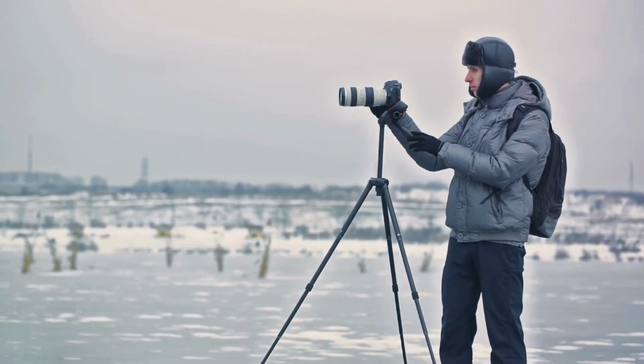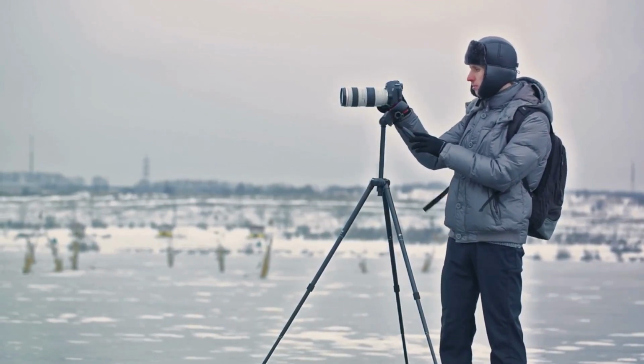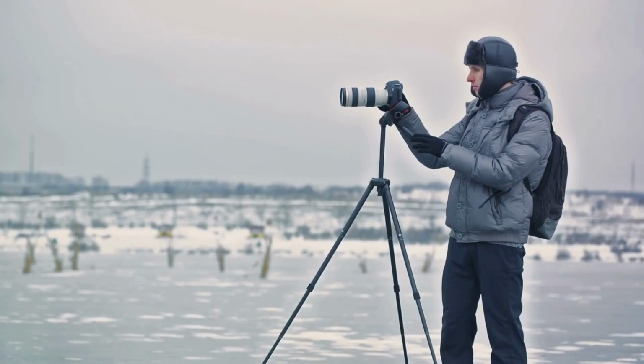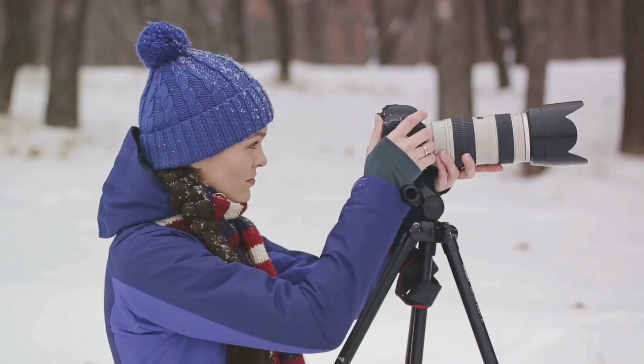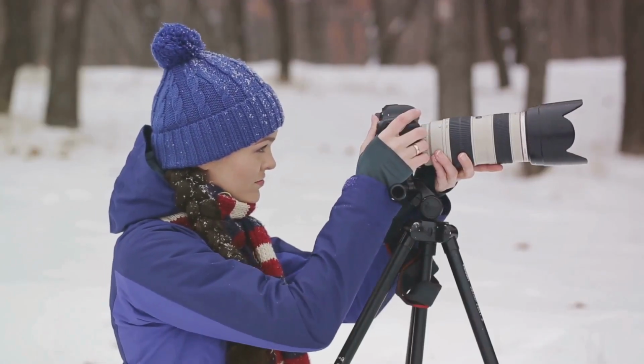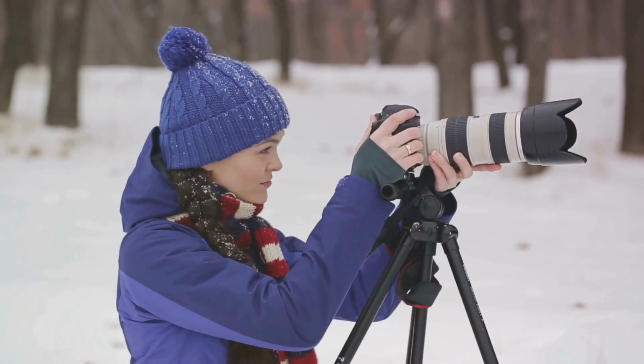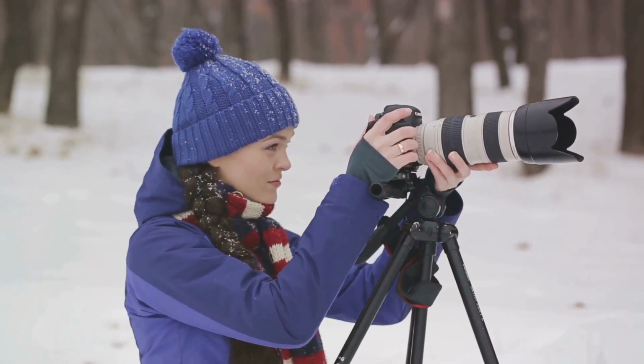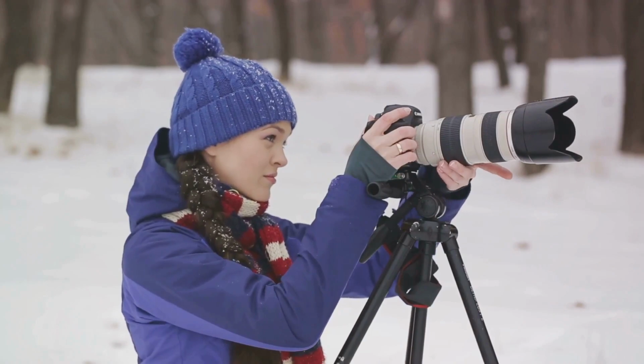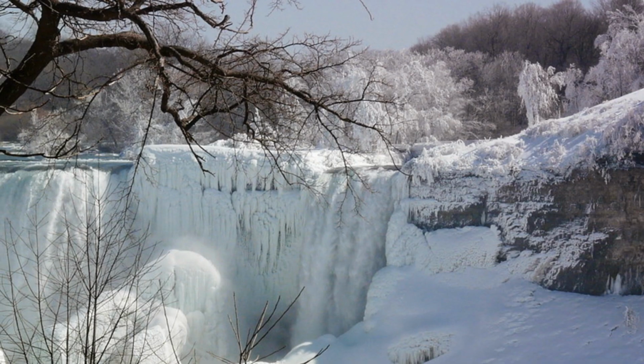Now let's talk about camera settings. In winter, your camera's light meter can sometimes be fooled by the bright snow, causing it to underexpose your footage. To counteract this, you may need to adjust your exposure compensation. Try increasing it by 1 or 2 stops to ensure the snow appears white rather than a dull gray.